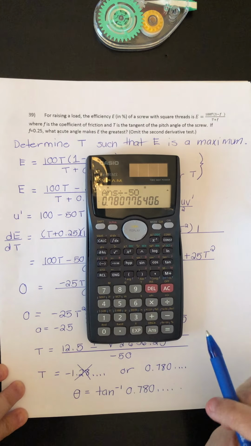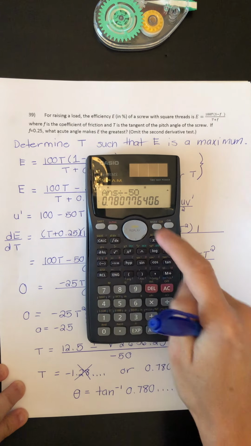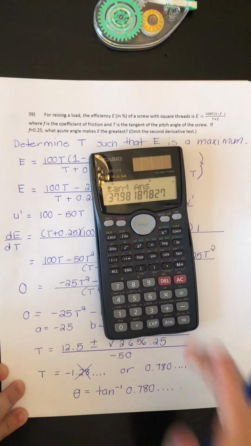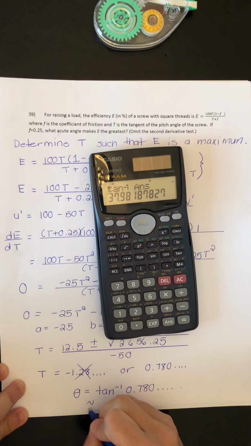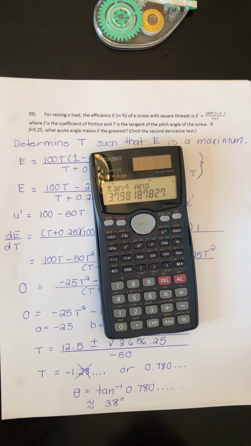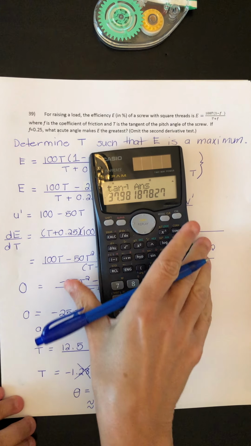Okay, so my answer is back. So now I'm going to do shift tangent equals, and there we go. That's the angle there. It's roughly 38 degrees. Okay, and now we're finished with the question.